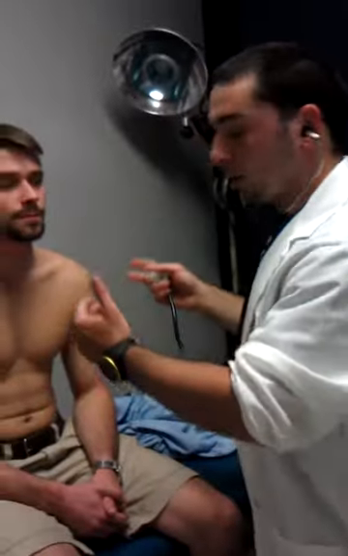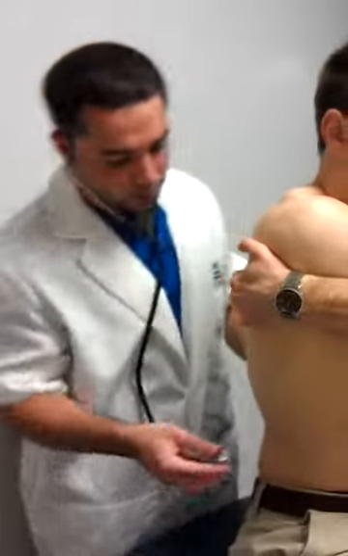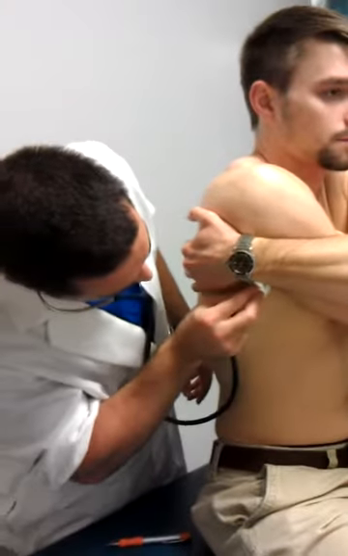Okay. Next, I'm going to be performing an auscultation test on the lateral view of the patient. The patient crosses arms, starting at the axillary cavity right over here.